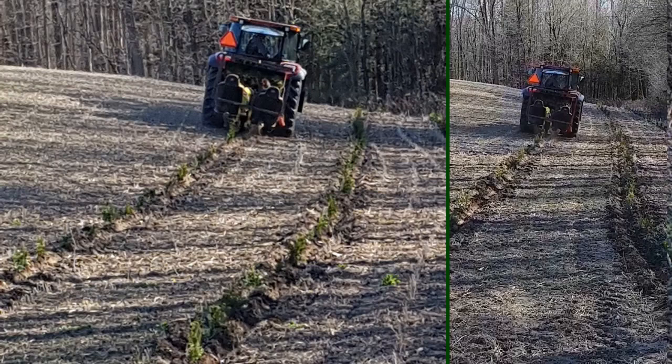Note that the planting occurred across slope. Planting up and down slope can cause erosion issues. Heavy rainfall immediately after planting can cause significant erosion of the planting trench.